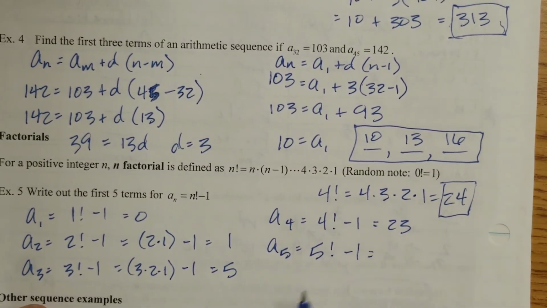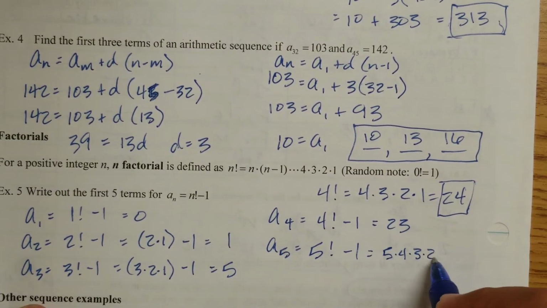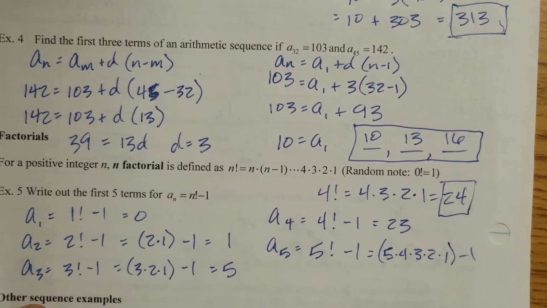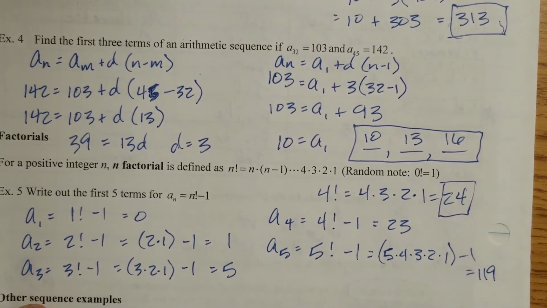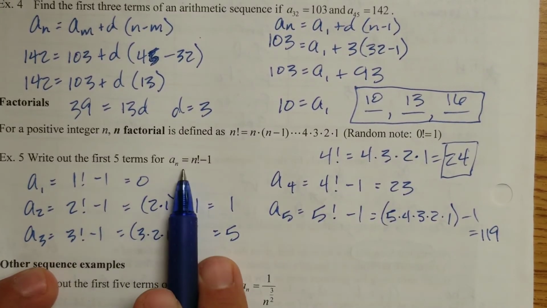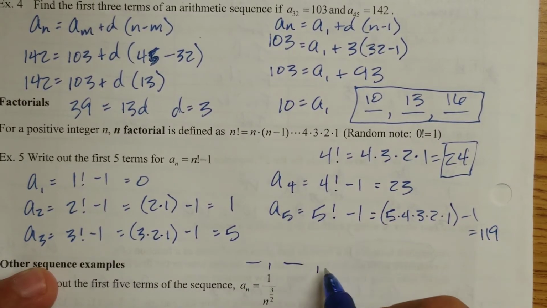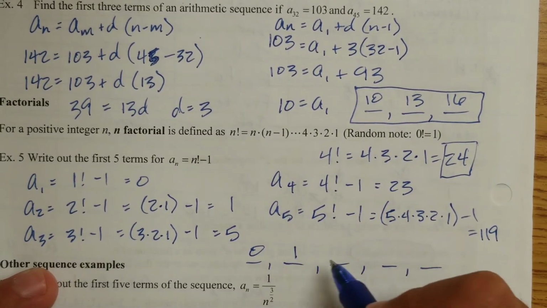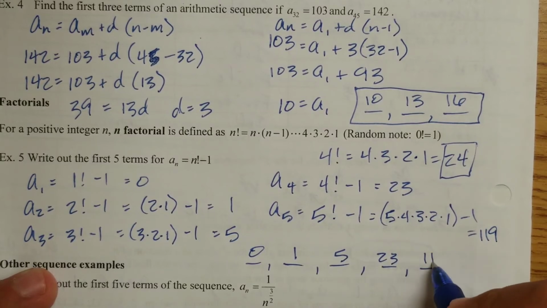That would be 5 times 4 times 3 times 2 times 1, so that's 120 minus 1, so 119. So the first 5 terms of this sequence would be 0, 1, 5, 23, and 119.